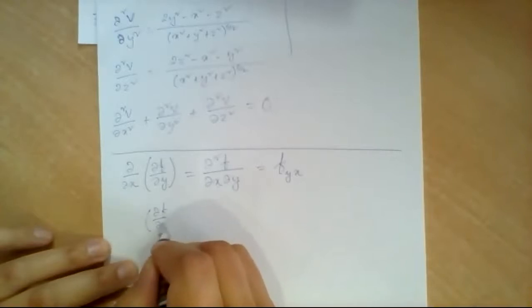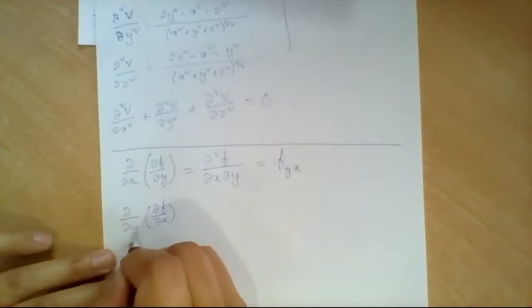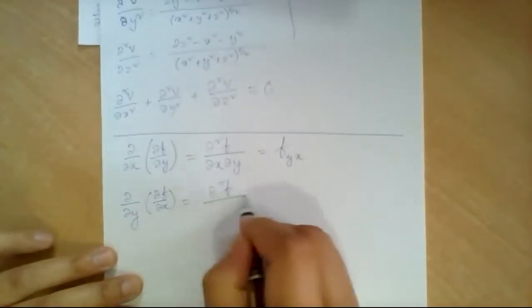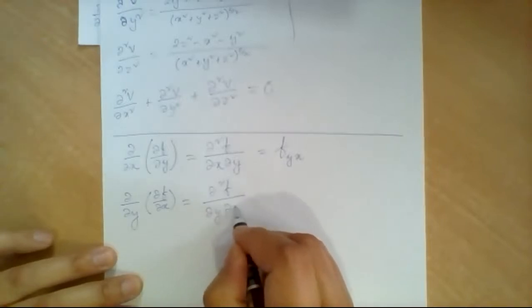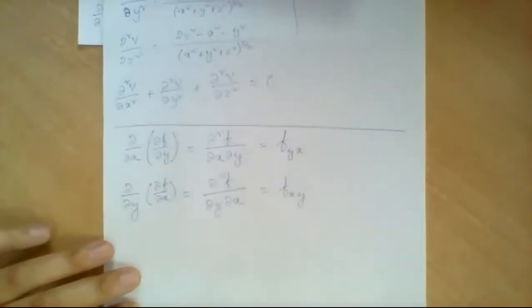Del f by del x, you can differentiate this with respect to y, and this will give you d2f by dy dx, and this will be written as f of x y.